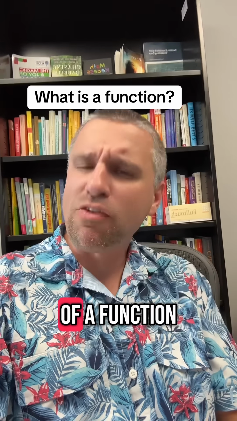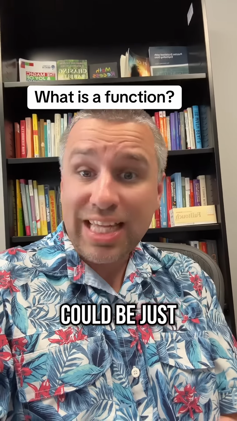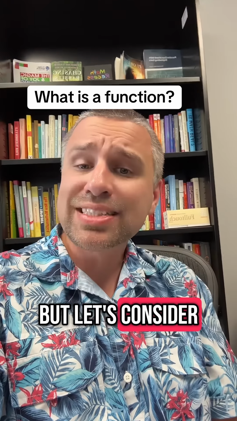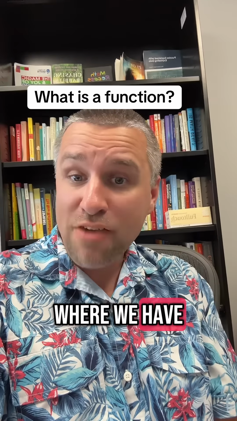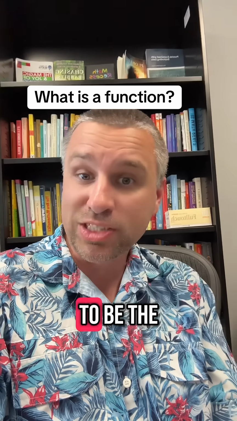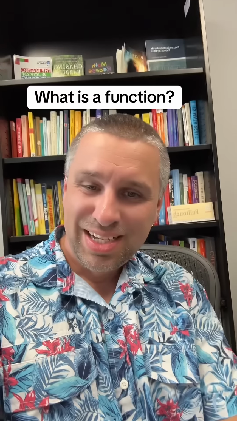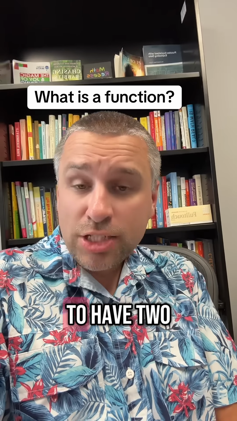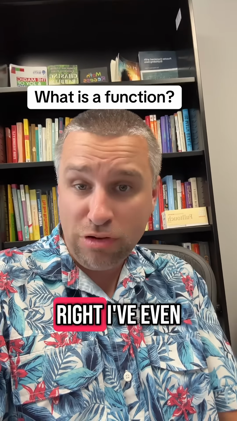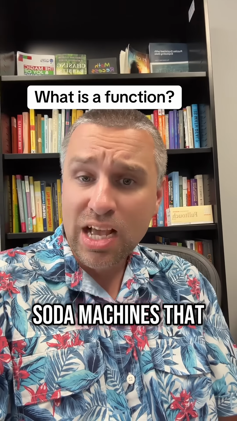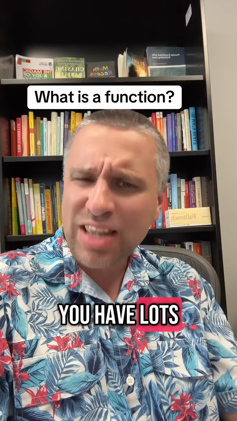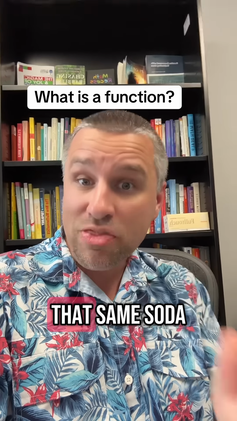So one example of a function could be just a soda machine, or really any vending machine for that matter, but let's consider a soda machine, where our inputs are going to be the buttons, while the outputs are going to be the soda that comes out. Now, it's possible to have two different inputs that give you the same output, right? I've even seen soda machines that only have one soda. Maybe it's Coke or something, but you have lots of different buttons that'll give you that same soda.